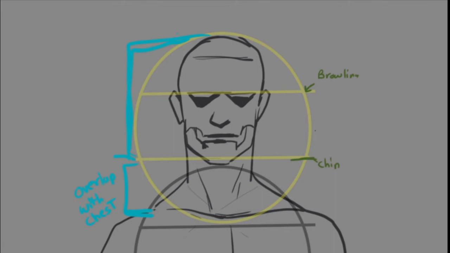Then I'm going to find the center of the face. Or you can do it another way. You can also split the same circle right here into 3 equal parts vertically. So basically the same thing I did over here, splitting in 3 equal parts, just going to do that vertically.